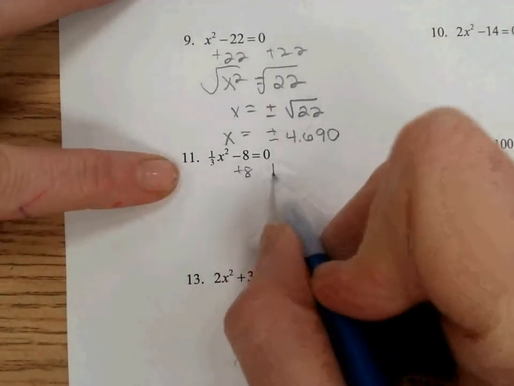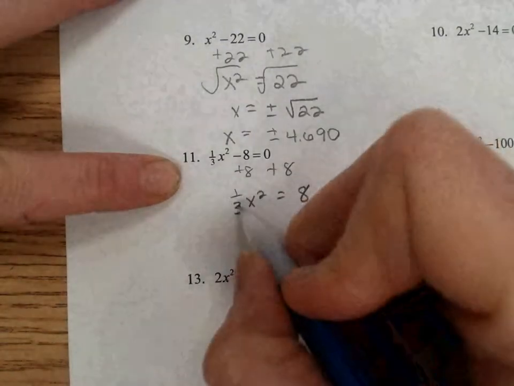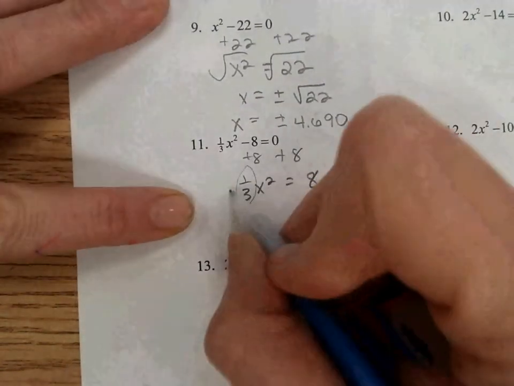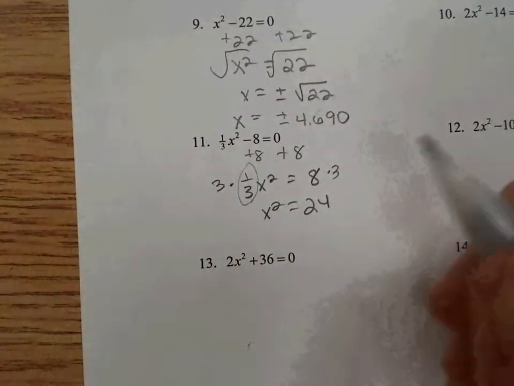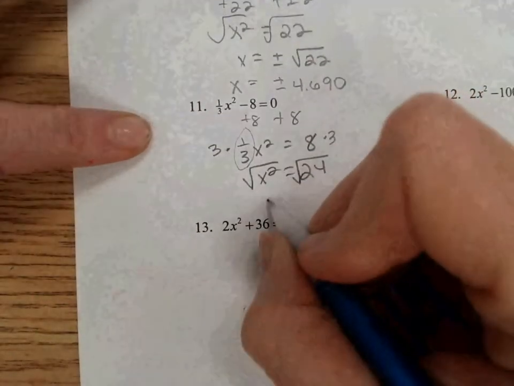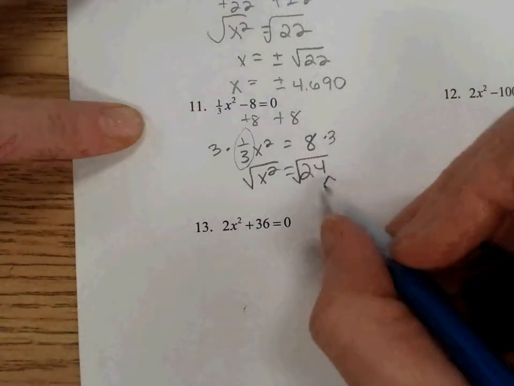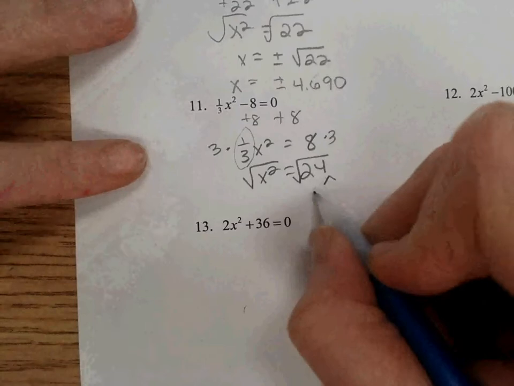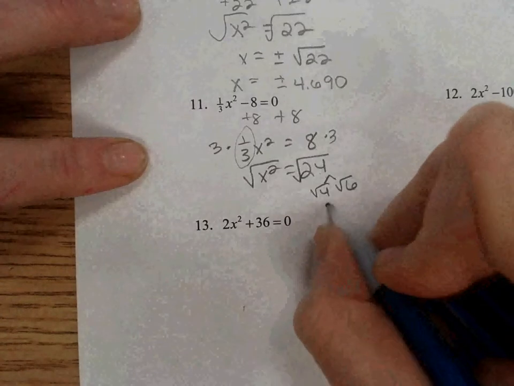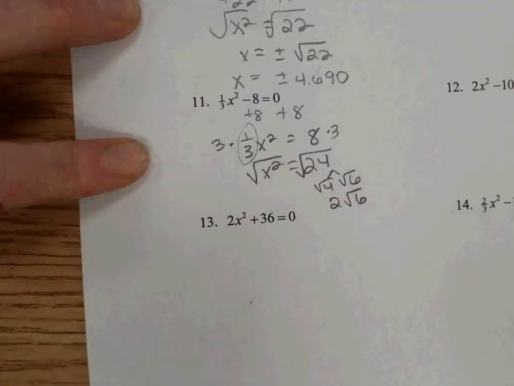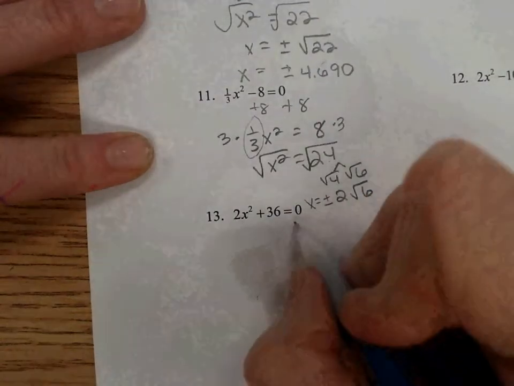Number 11, adding 8 to both sides, we get 1/3 x squared equals 8. Now don't forget to get rid of this 1/3. We multiply both sides by 3. So that's x squared equals 24. Square root both sides. We could write this as a simplified radical. 4 goes into 24. That's a perfect square, so we could write this as radical 4 radical 6, which is going to be 2 radical 6. So we could say x equals plus or minus 2 radical 6.